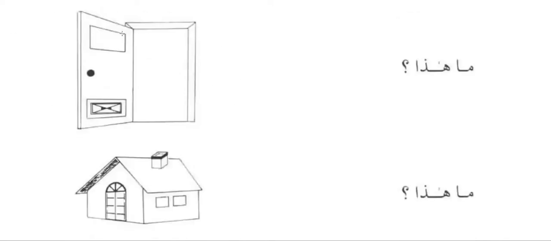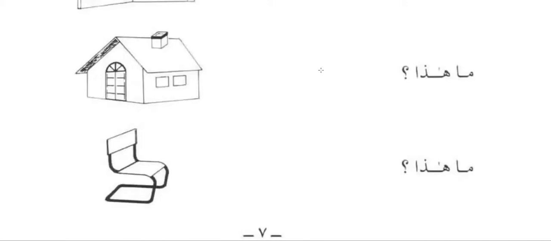If I were to point to this picture here and I say ما هذا? What is this? The correct response would be هذا كتاب. This is a book. If I point to this picture here and say ما هذا? What is this? Of course, the correct answer would be هذا بيت. ما هذا؟ هذا كرسي.